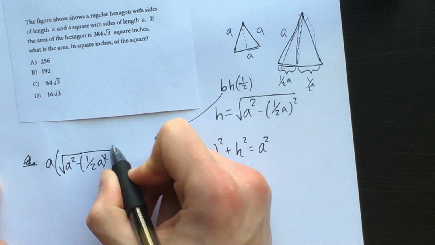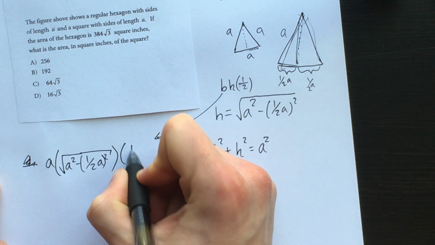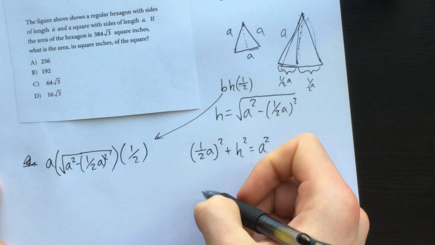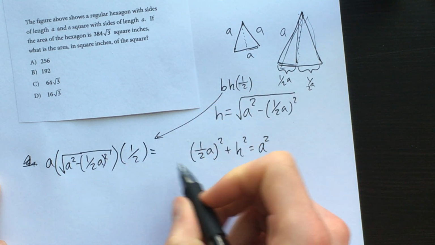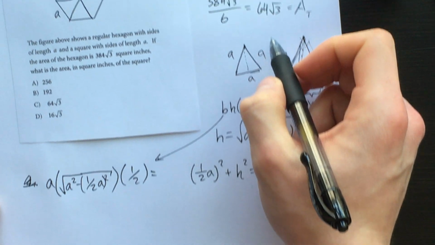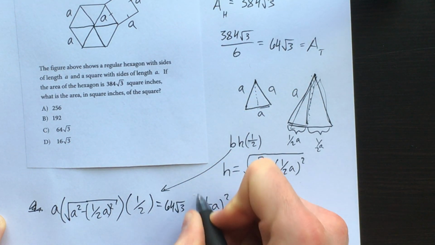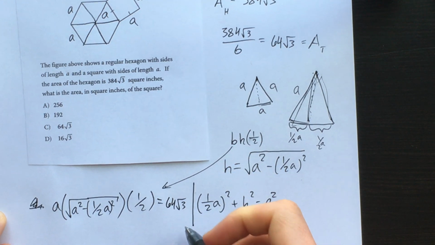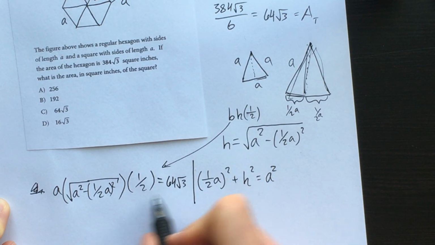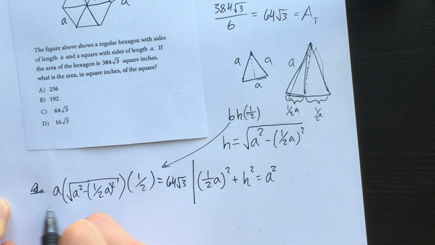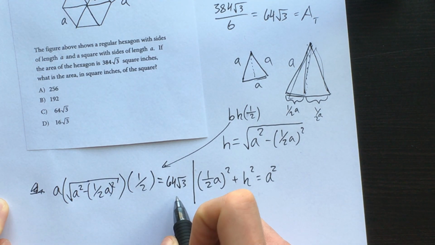This times that times just 1/2. Well, why is that useful? Well, because now we can set this equal to the area that we know for the triangles, which is 64 square roots of 3. Sorry, getting a little squished and messy here. But so we can set this equal now, and now we can just solve for a because we got it all in terms of one variable.